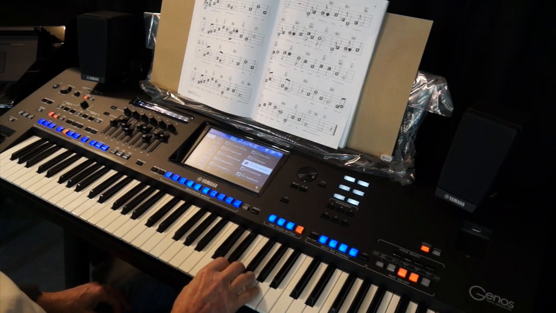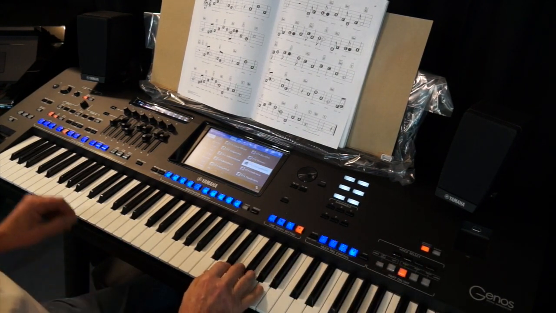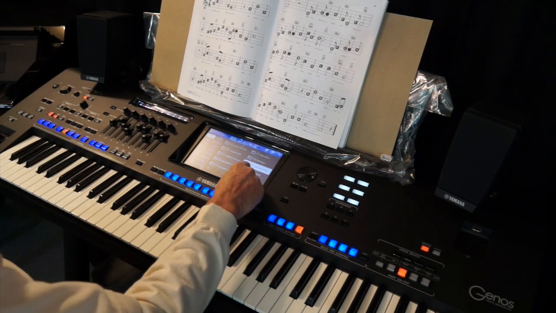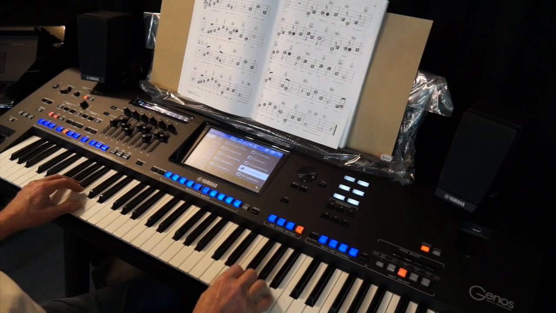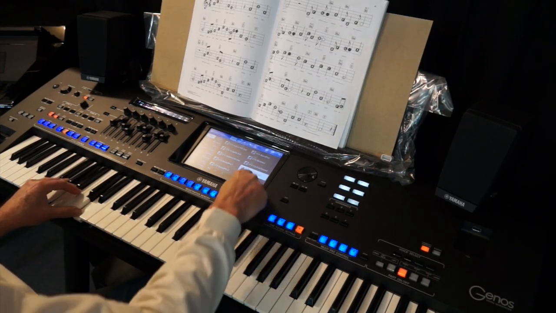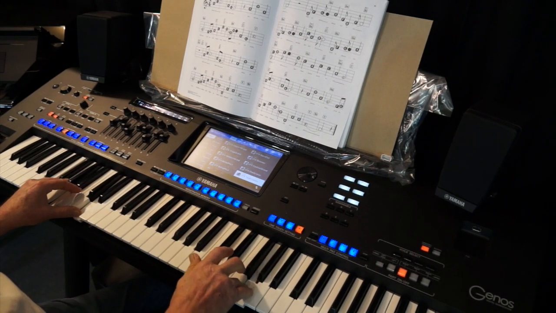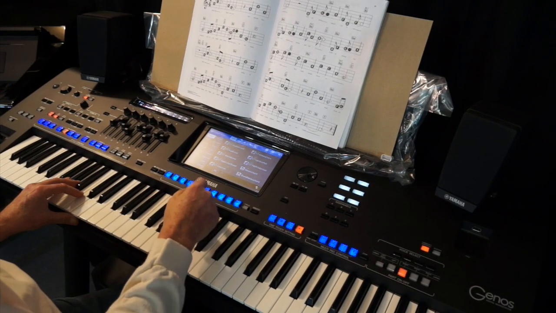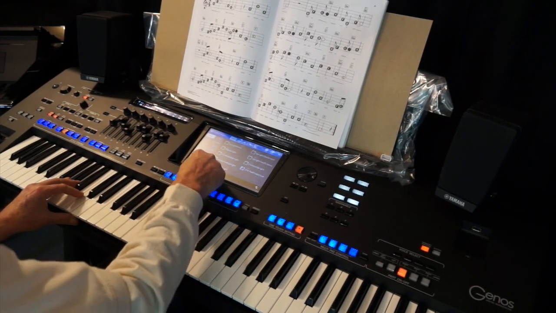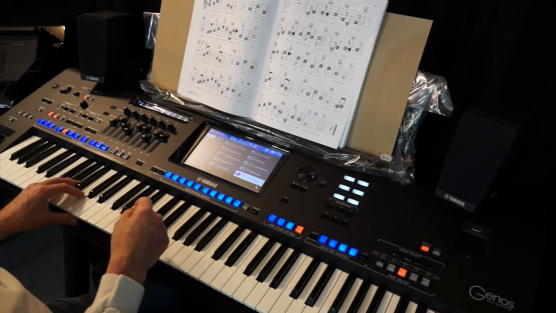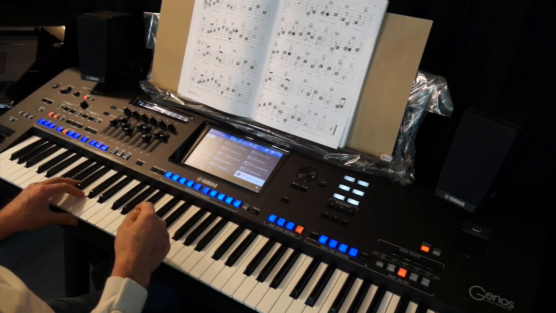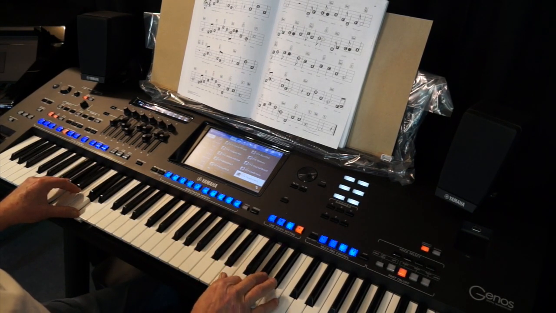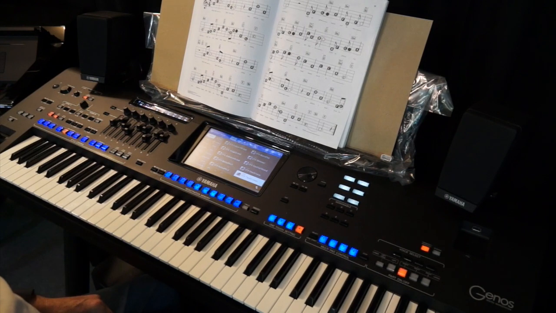CFX Cocktail. Turn this off for a minute. That's nice. 1 octave, 2 octaves. Page 2, we're looking at all these grands that are in the Genos Tyros. So I think what I'm going to do is do the 2 octaves. That sounds really, really nice.